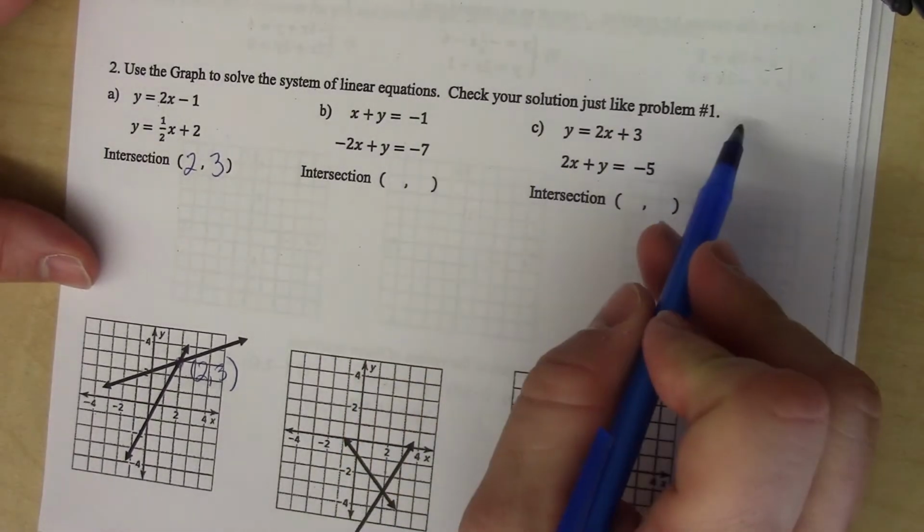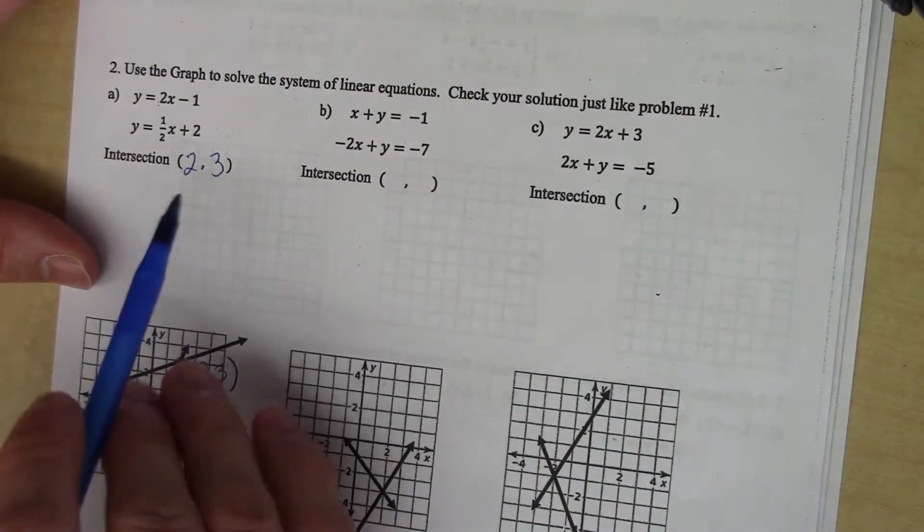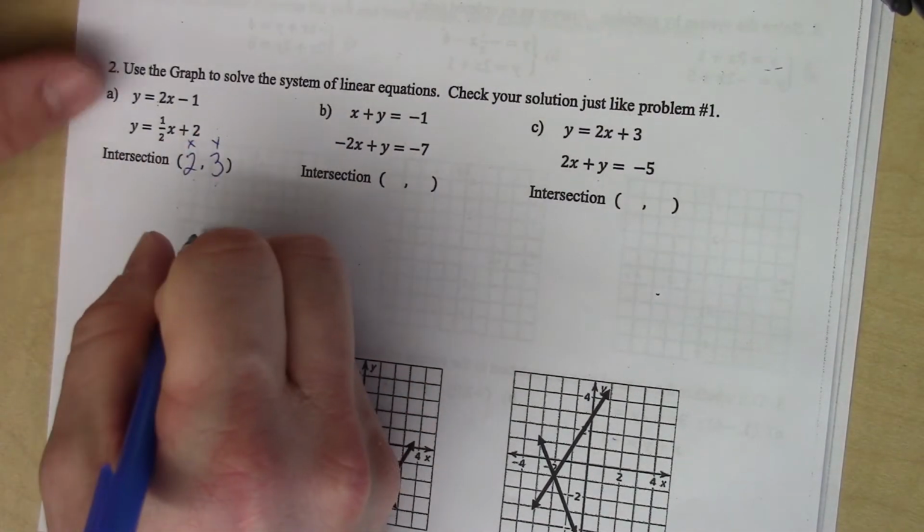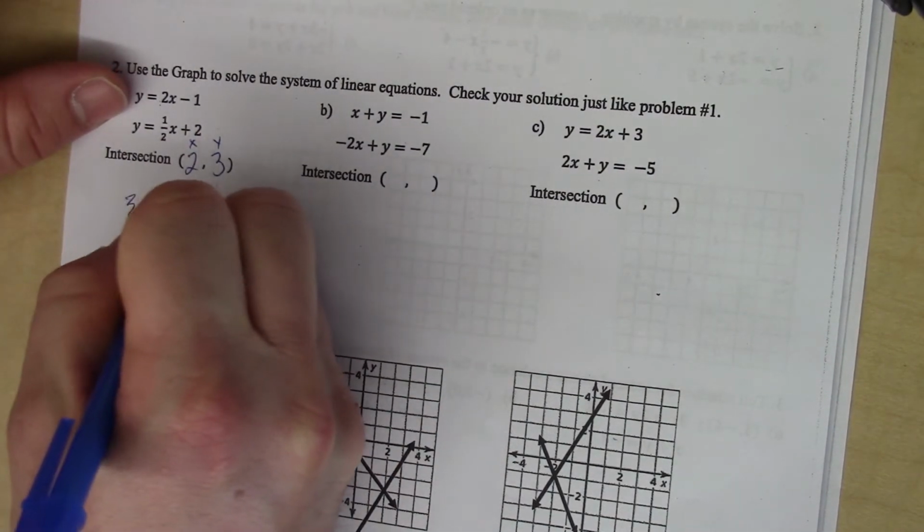And then it says check your solution like in problem 1, right? Which means plug x into x and y into y. So I'm going to plug, this is again x and y. So I'm going to go 3 equals 2 times 2 minus 1.